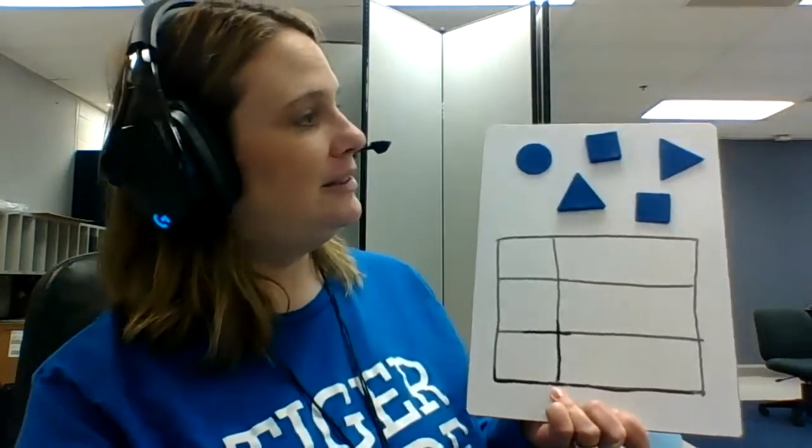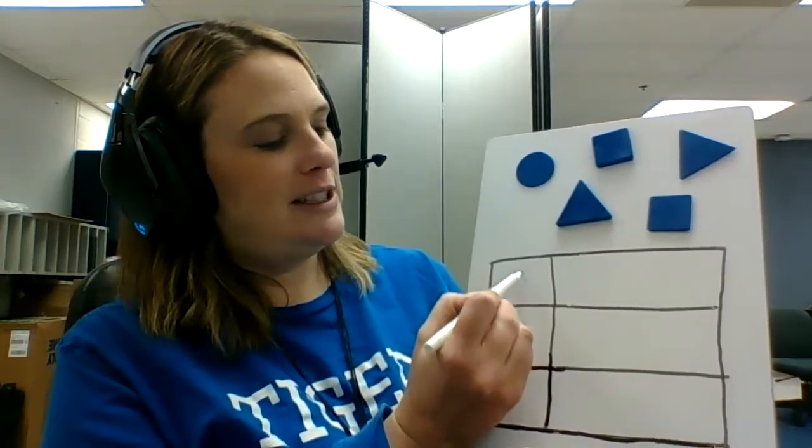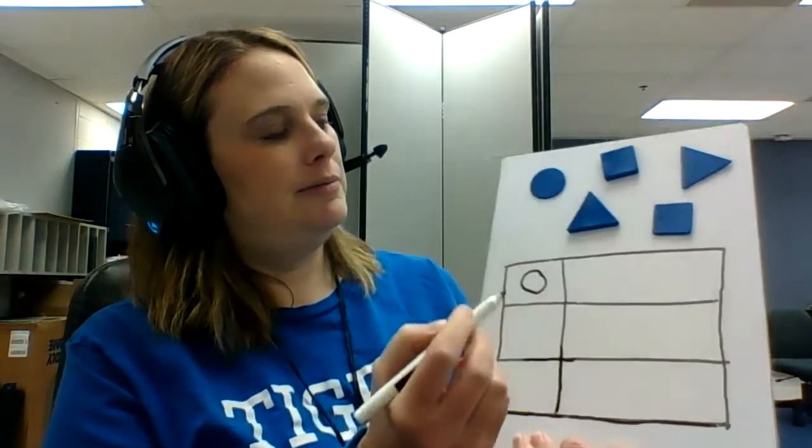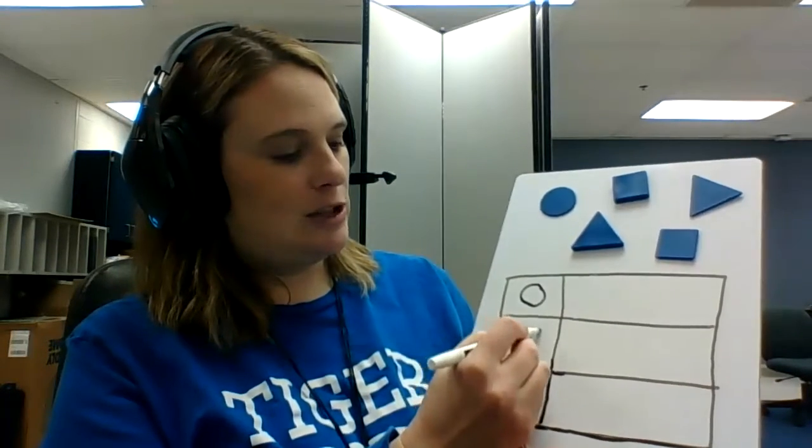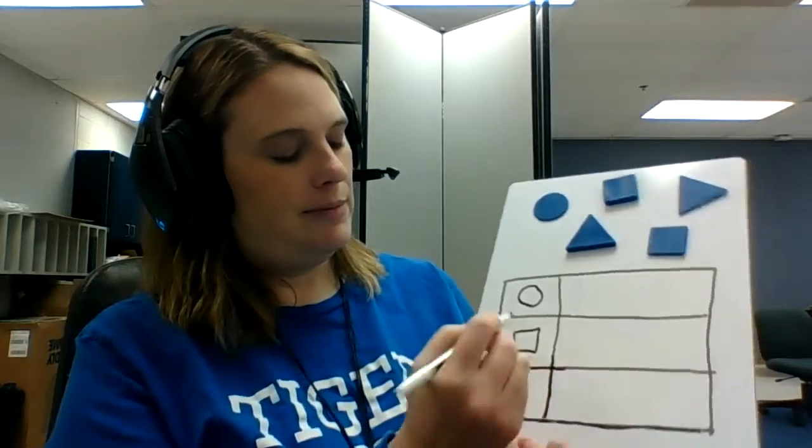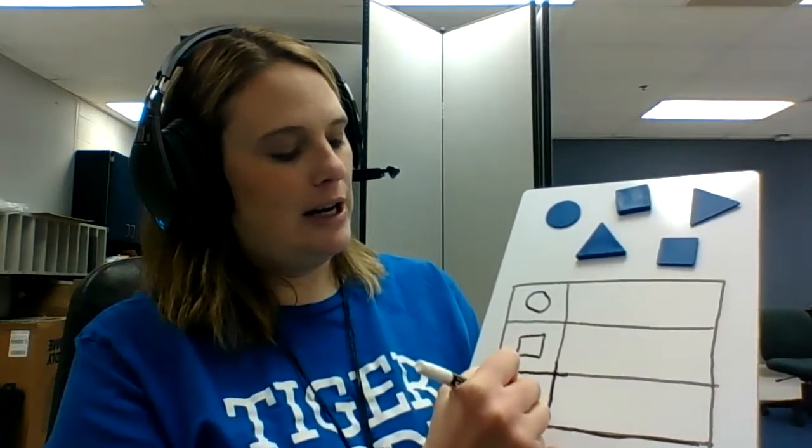All right, let's take a look at these shapes. What shapes do I need to record in my chart? I see a circle. I see a square. And I see a triangle.